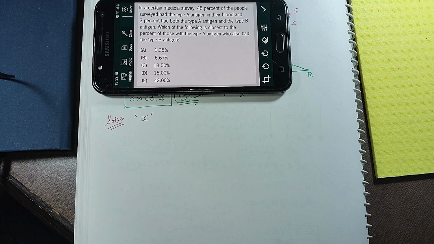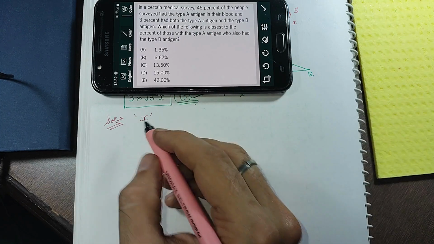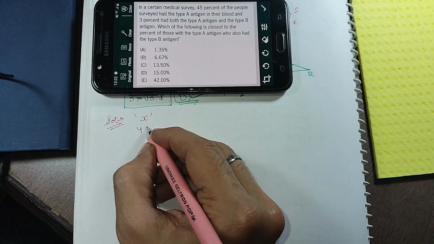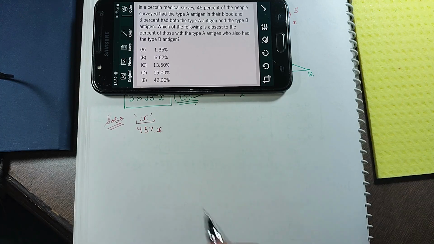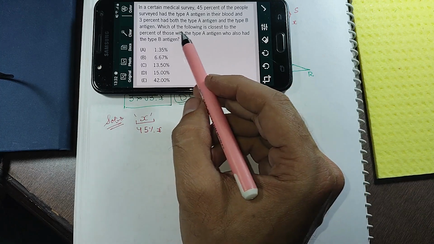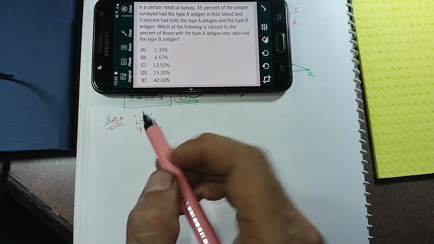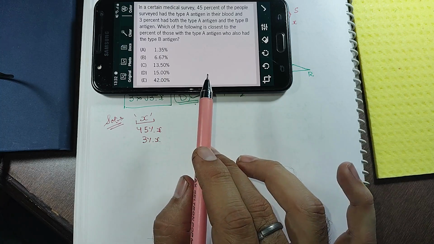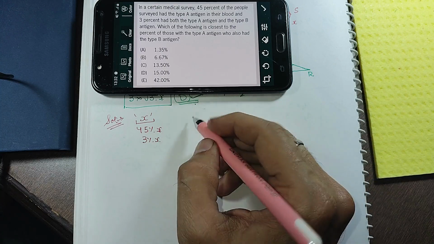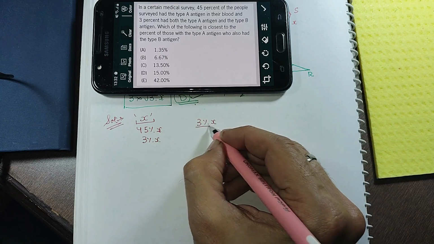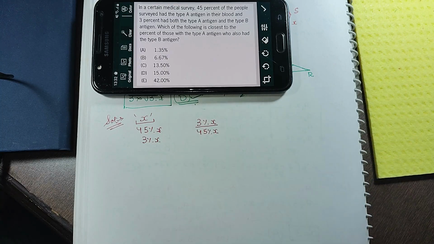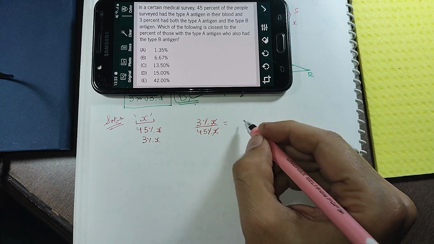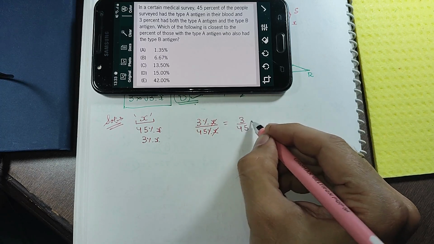So the proportion of people having type A antigen in their blood will be 45% of X. This is of the total number of people surveyed. And the persons having both type A and type B antigen will be 3% of X, right? So you need to find which is the closest to the percent of those with type A antigen who also have type B antigen. So that is 3% of X divided by 45% of X. So X gets cancelled, percent also gets cancelled. So you will be left with 3 upon 45, which is equal to 1 by 15.